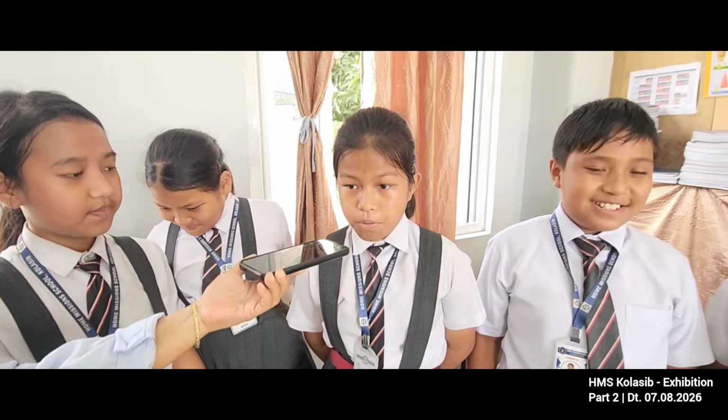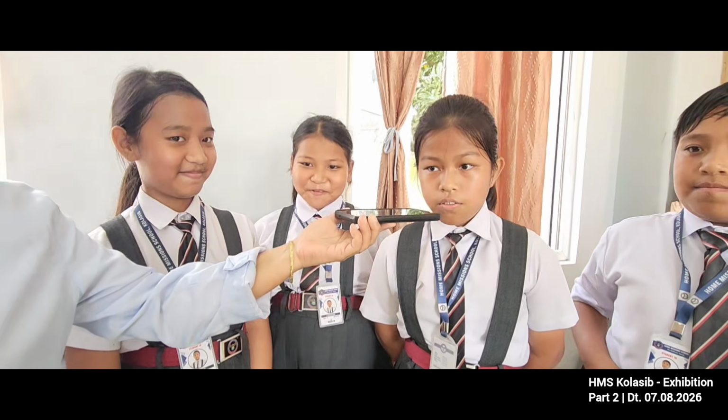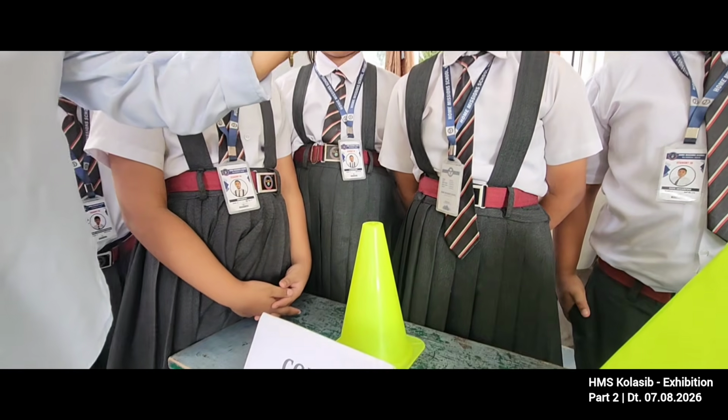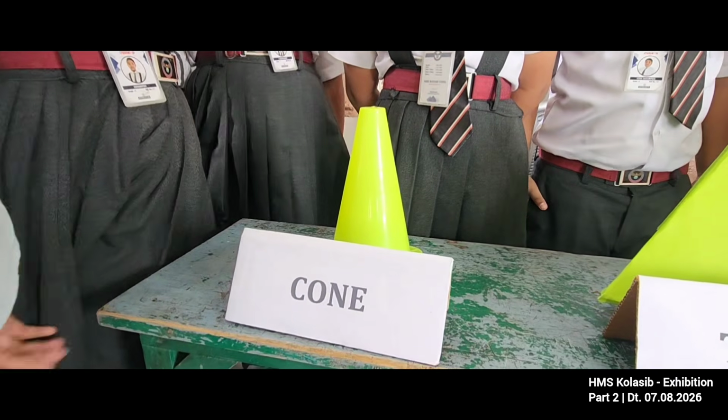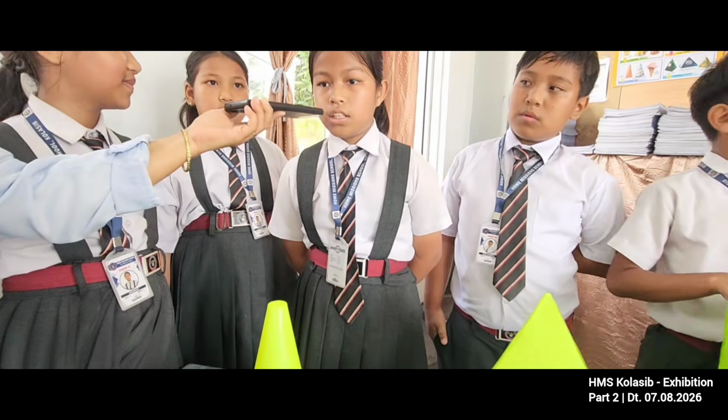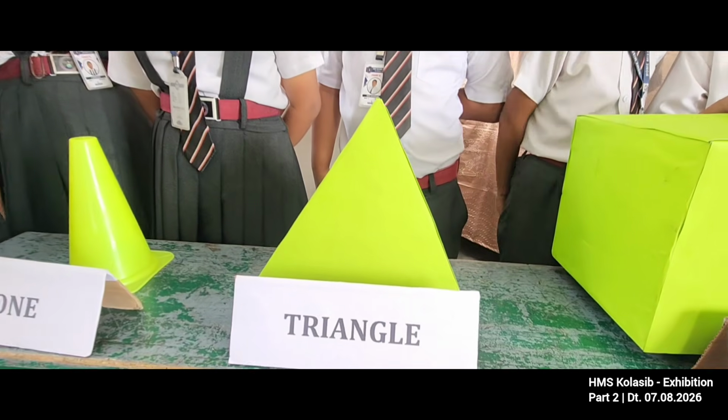Triangle: a three-sided polygon with three corners or vertices. Properties: the sum of internal angles is always 180 degrees. It has three edges. Triangle is super strong and stable. Triangle is used for bridges, roofs of houses, cranes, etc. It holds everything and doesn't break easily.